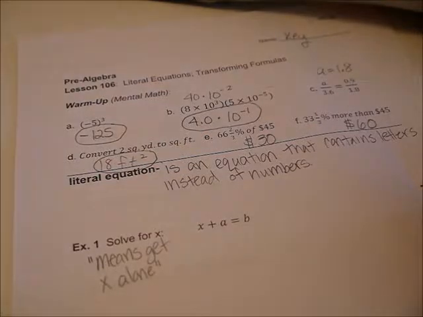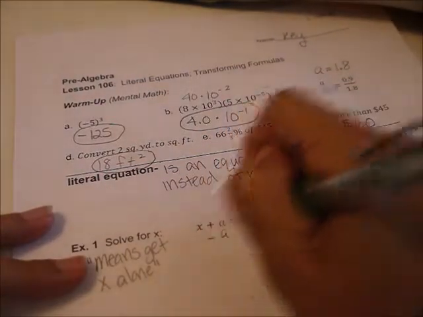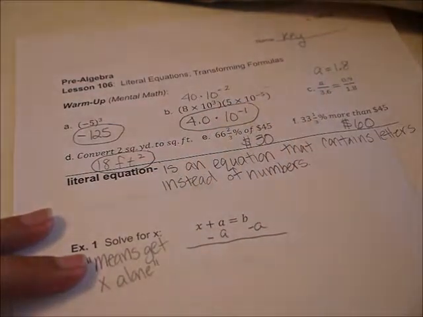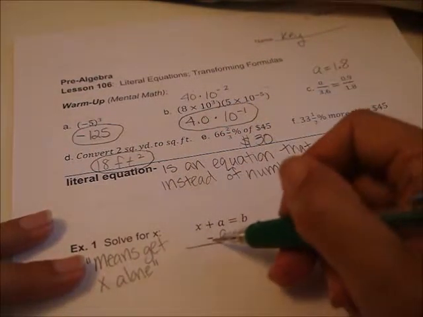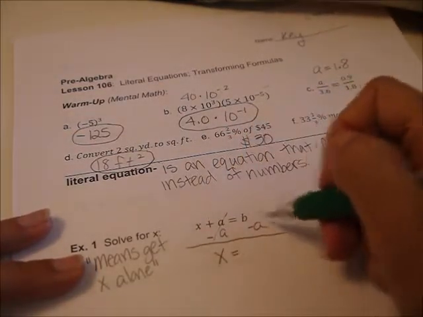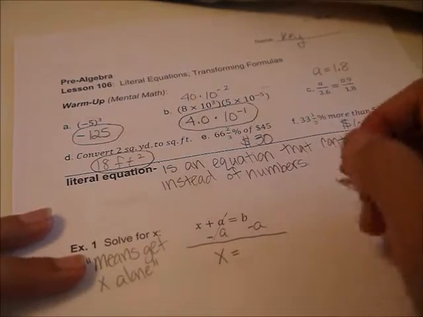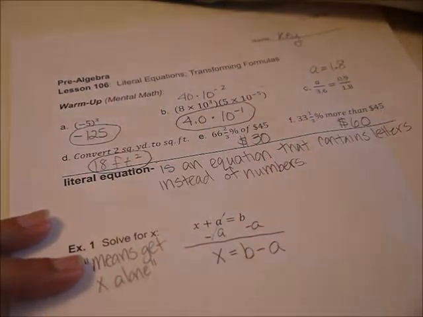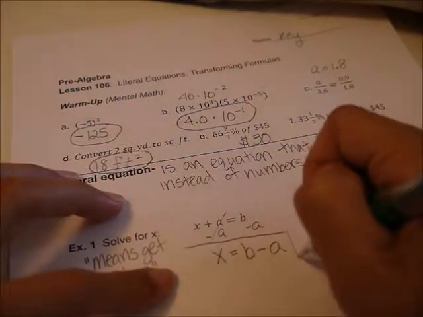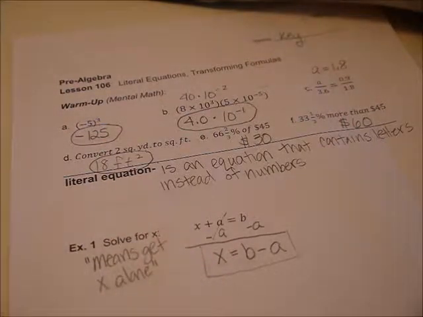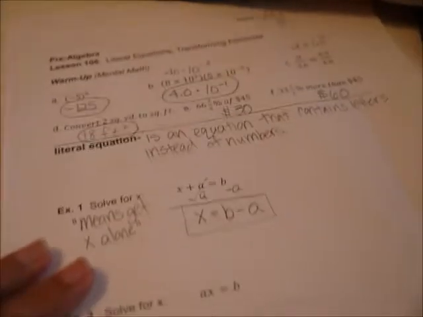So here's x, and he needs to be alone, but this a is over on his side. So how do we get rid of it? We subtract that a, but we've got to subtract it from both sides. Here my a's disappear and become 0, so now I've got x alone, but a and b are not like terms, so they just have to stay separate. So we say b minus a, and that is the final answer. This is called isolating the variable. You're going to do this all the way throughout upper level math. This is not going to be the first time or the last time you see this.